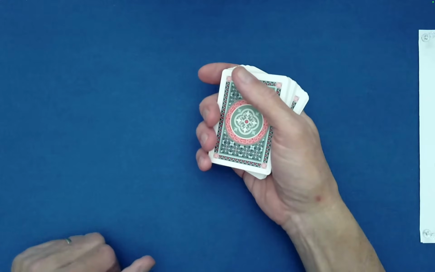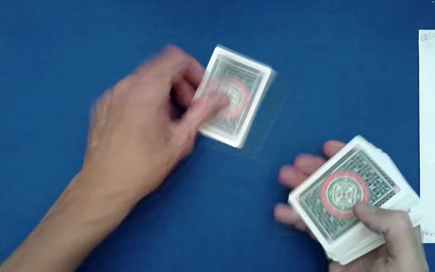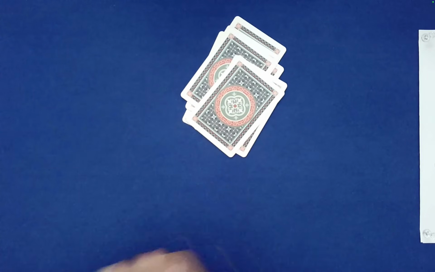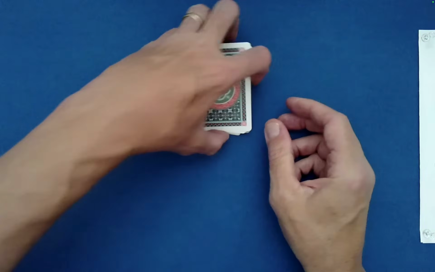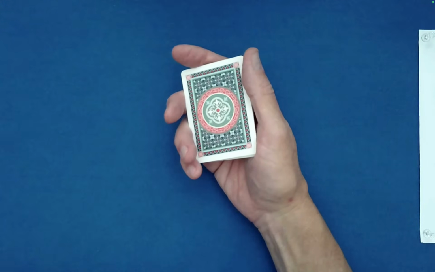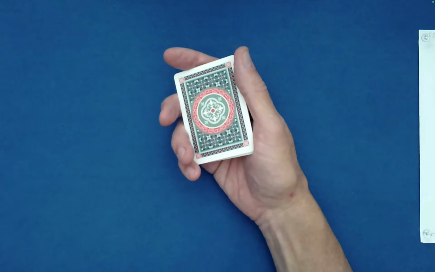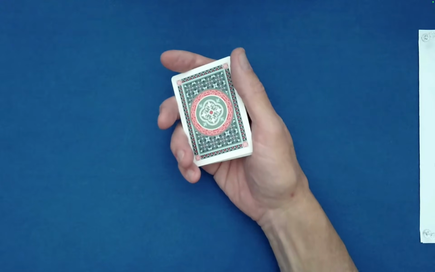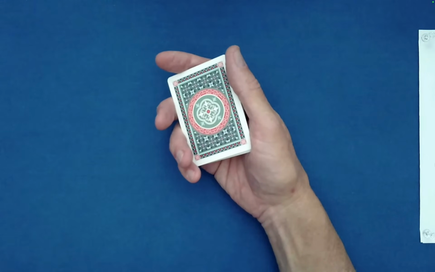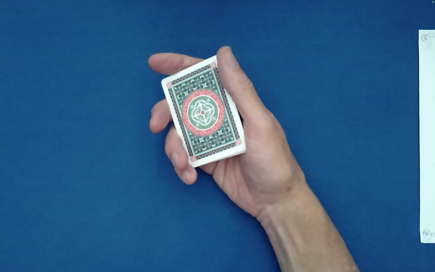Okay, so 8 random cards. So maybe I'll just deal out some from different parts. 3, 4, 5, 6, 7, 8. Okay, 8 random cards. Now, one of the purposes of this routine is to teach you, if you don't already know, a couple of powerful shuffles. And one of them will introduce a variation on it that I don't think you've ever seen before.